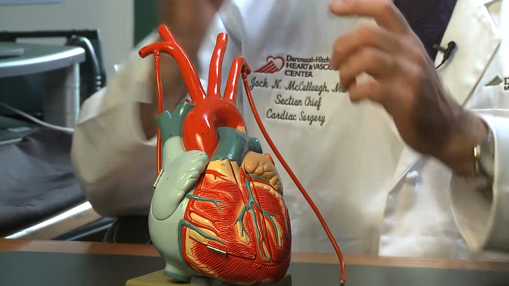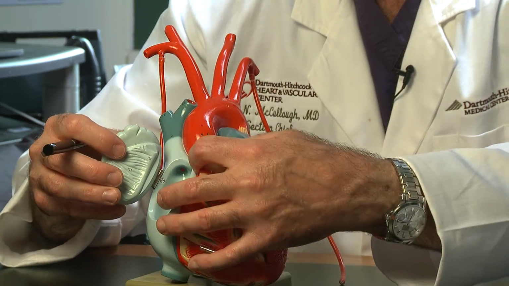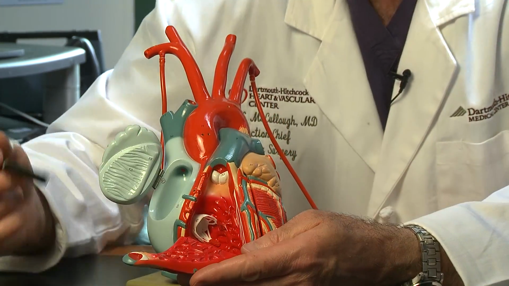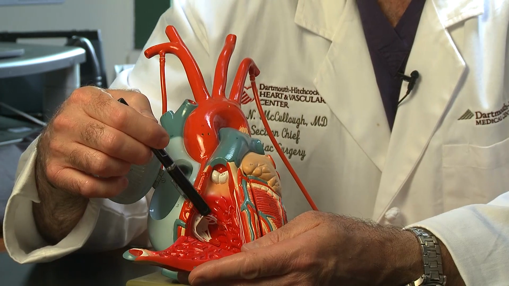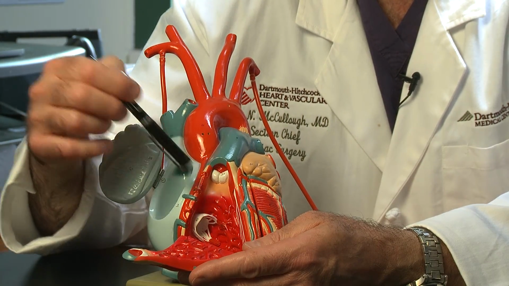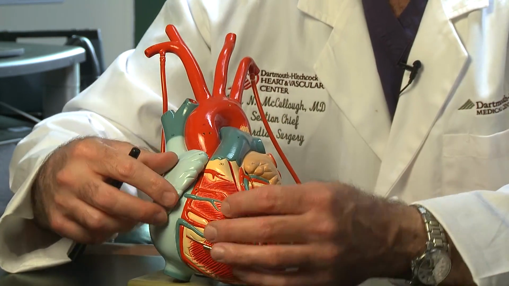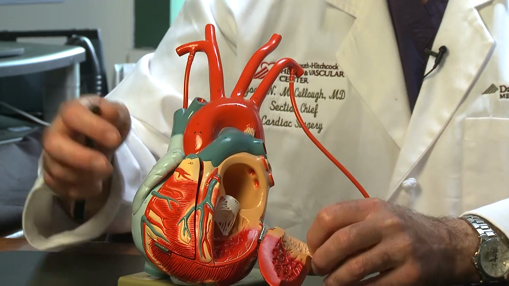We also will frequently operate on the valves of your heart. If we look on the right side of your heart, we find your tricuspid valve. That will occasionally be involved in patients who have mitral valve disease. That valve can usually be repaired, and we might make your tricuspid valve a little bit tighter and repair that. More commonly, we'll operate on your mitral valve.